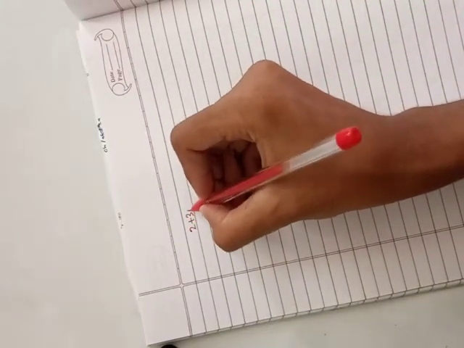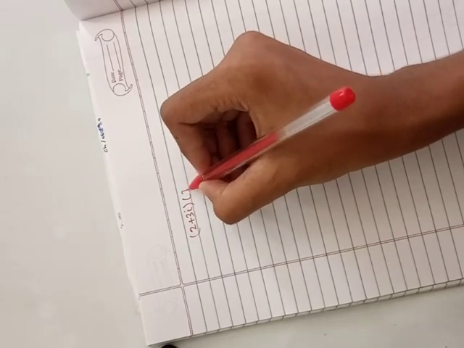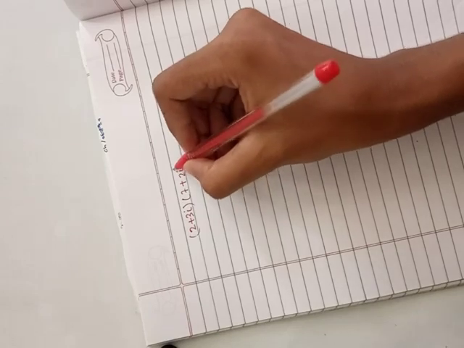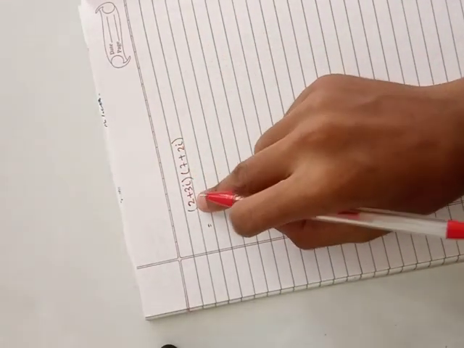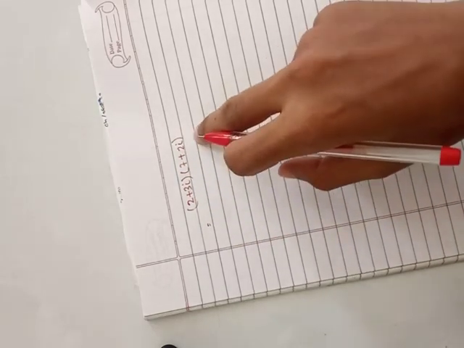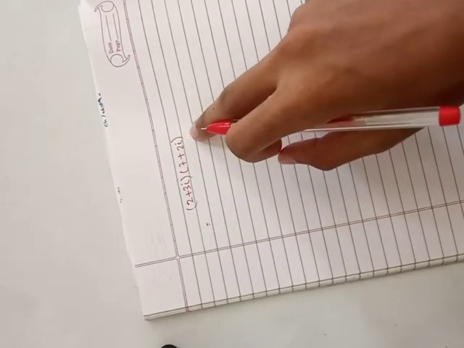2 plus 3 iota times 7 plus 2 iota. So 2 is getting multiplied in 7 plus 2 iota. Then we are going to add 3 iota multiplying 7 plus 2 iota.